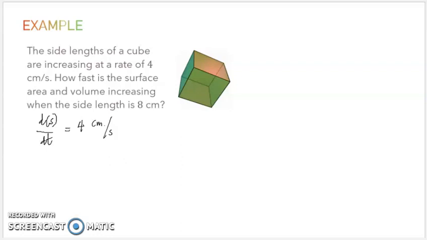We have a given side length which is 8 centimeters, and we're looking for the derivative of the surface area with respect to time, and also the derivative of the volume of this cube with respect to time.